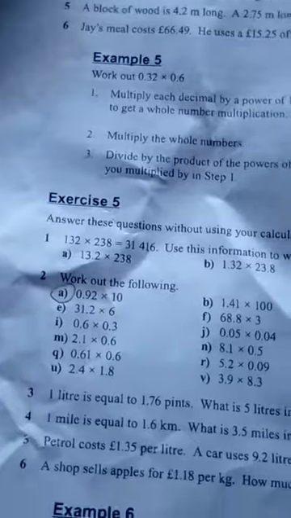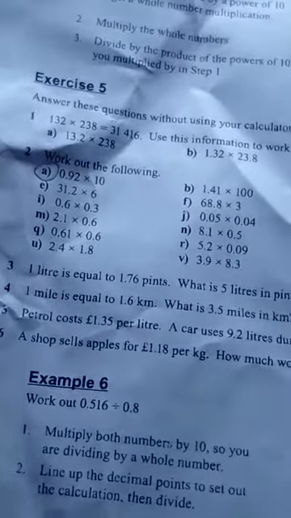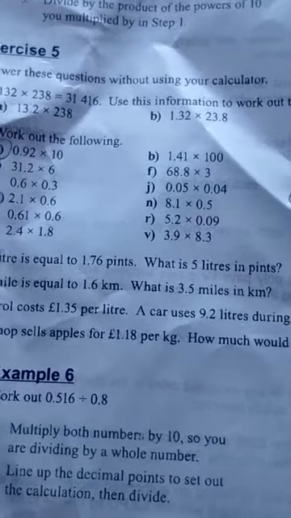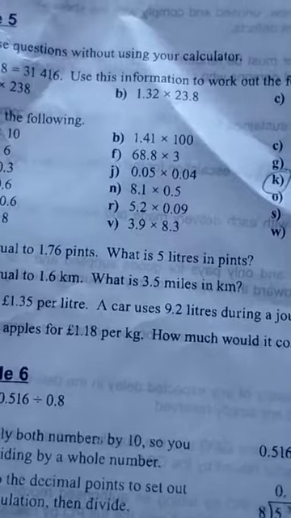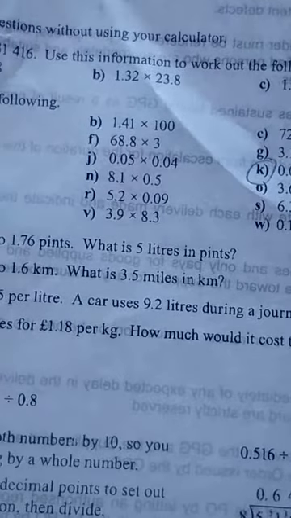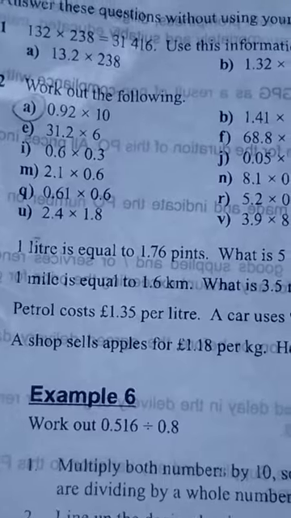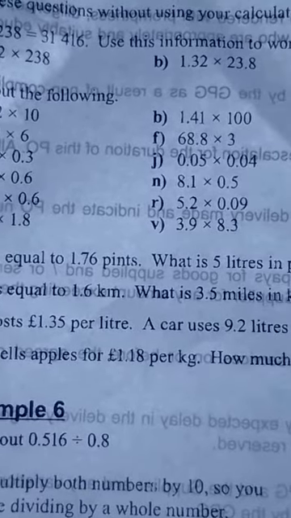Okay, let's jump to question 3. Question 3 is a story sum. It's saying 1 liter is equal to 1,76 pence. What is 5 liters in pence? Looking at this story sum, we are going to multiply 1.76 pence to get the answer for 5 liters, right?